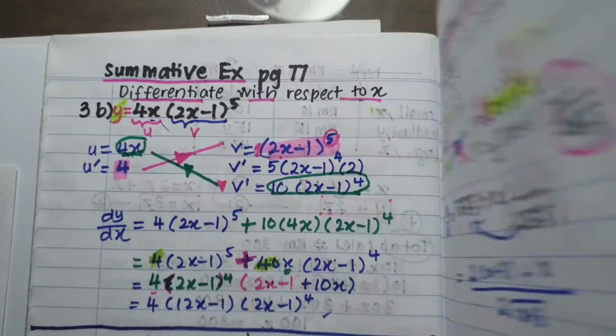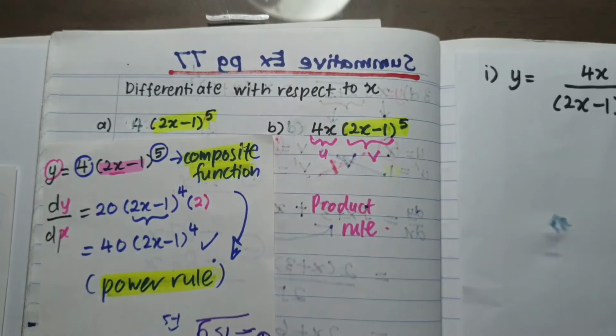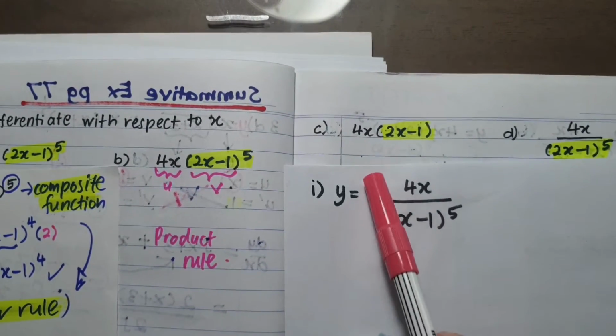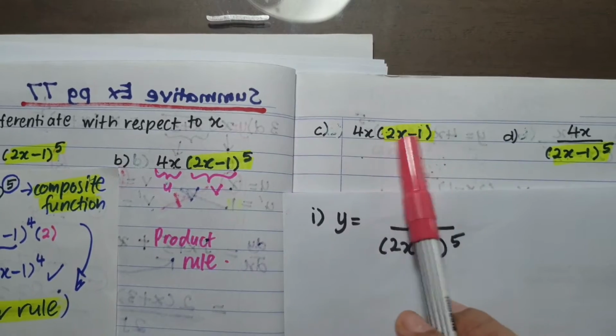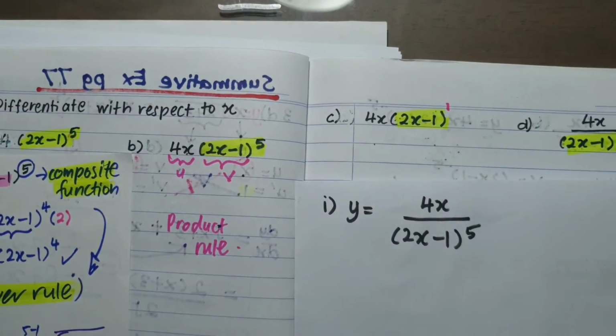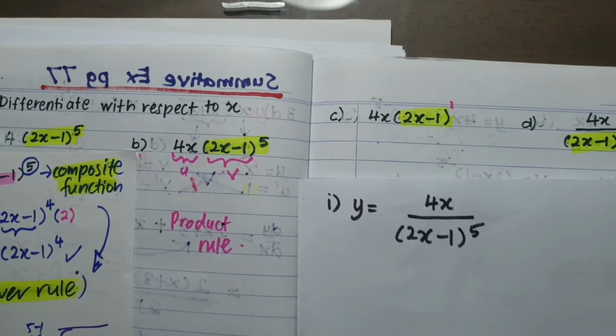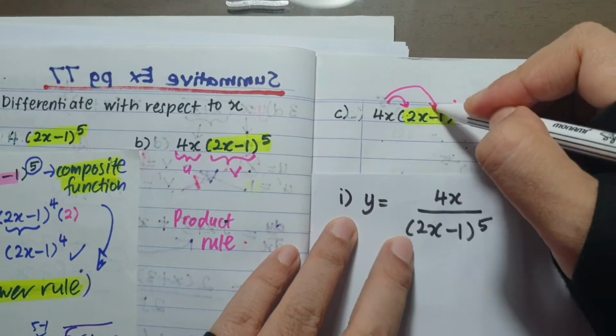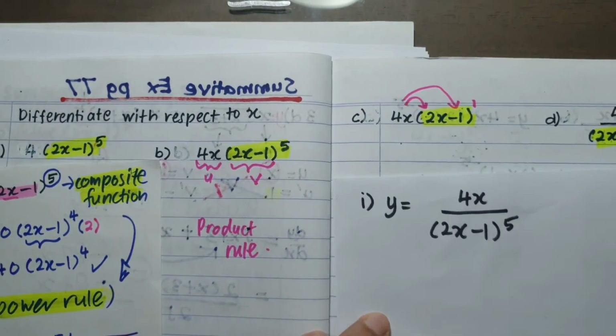Next, we have this type of function. This one you can see this bracket is power of 1. So if you can simplify, you simplify it first. Why not expand it first? This one you can expand, so you expand it.